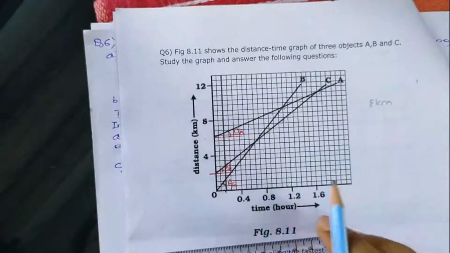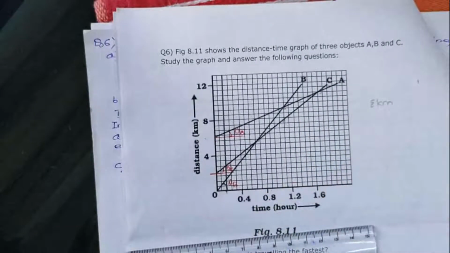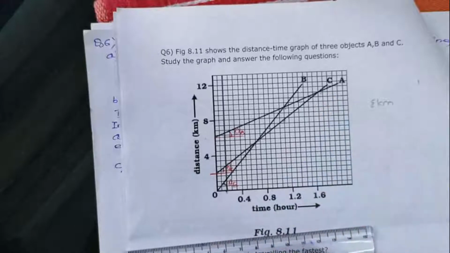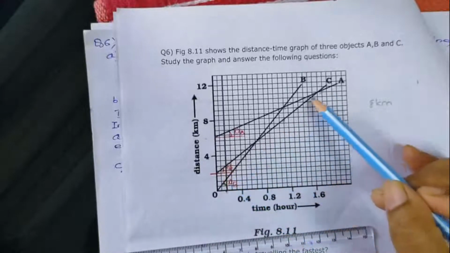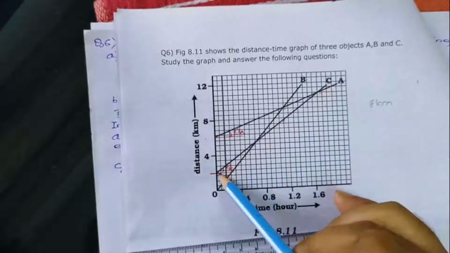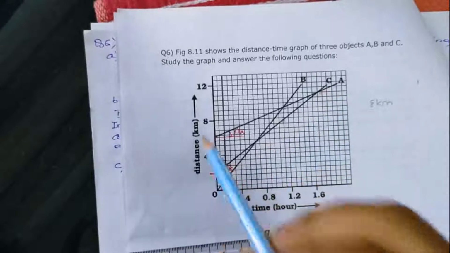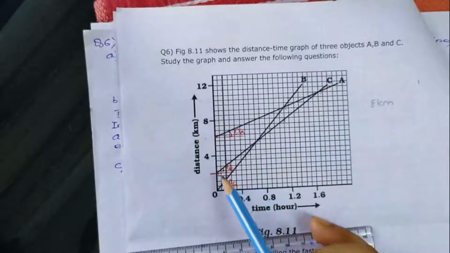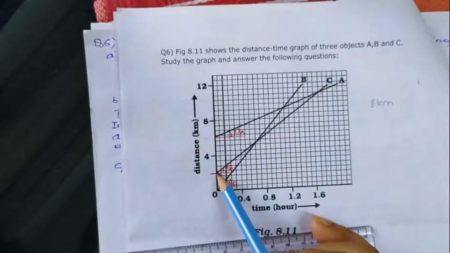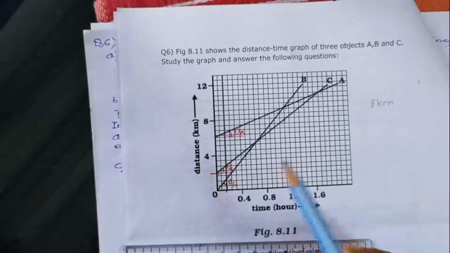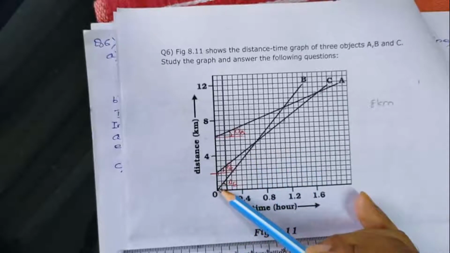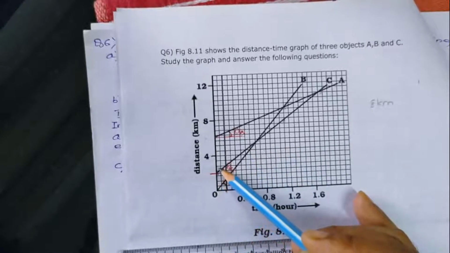That is fine. One thing, what is the initial position of C? C started its journey from this particular point. Note that. So we have to take into consideration this particular distance as well. So just count the blocks: 1, 2, 3, 4, 5, 6, 7.